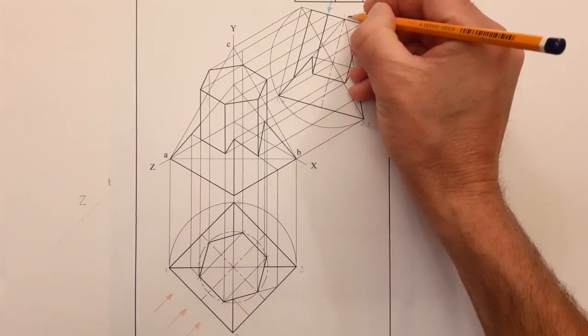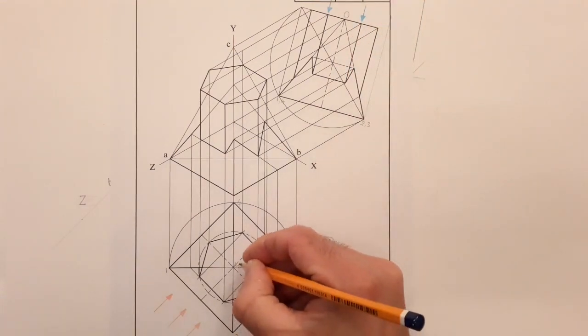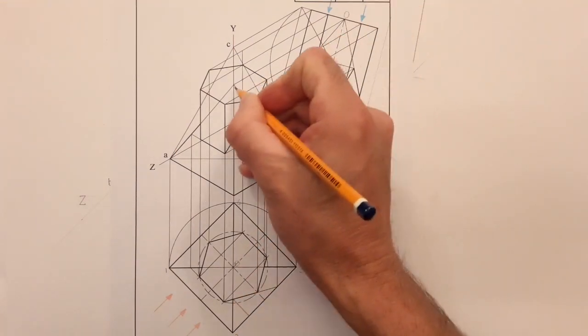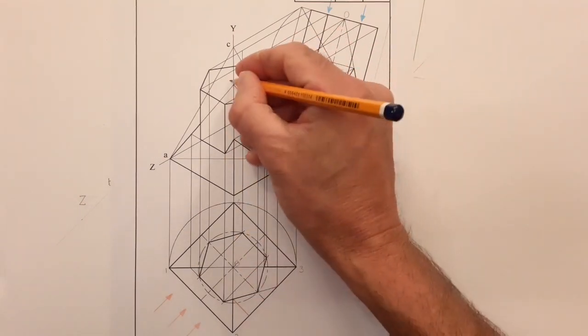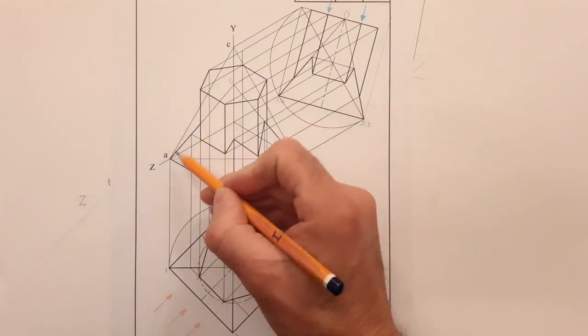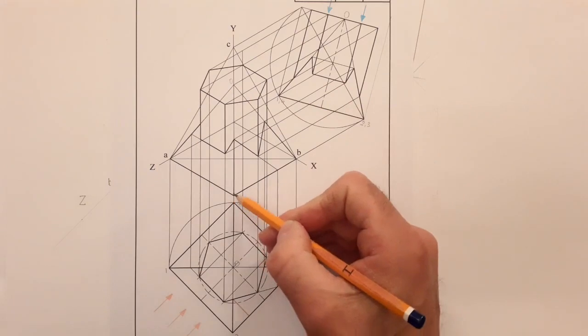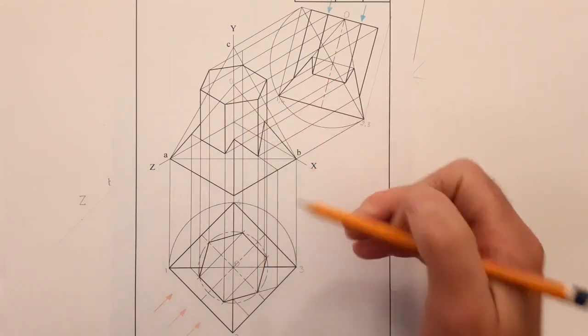The top of the pyramid, let's call it point O, right there. The top of the pyramid projects back at 30 degrees, and projects up. There is the top of the pyramid. There, so that's the actual pyramid.